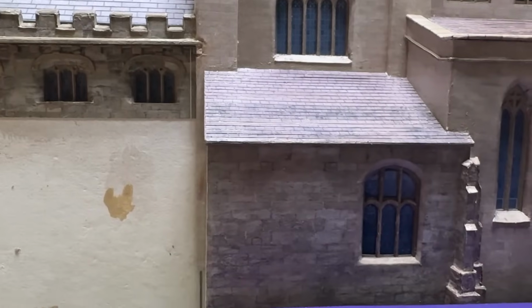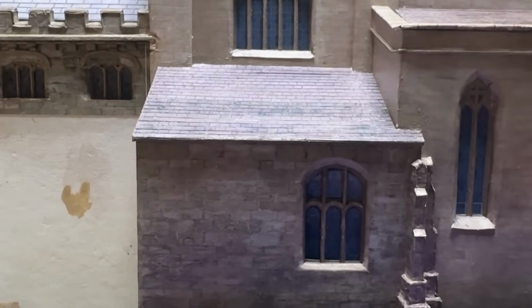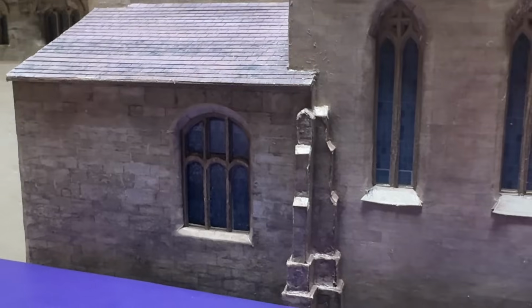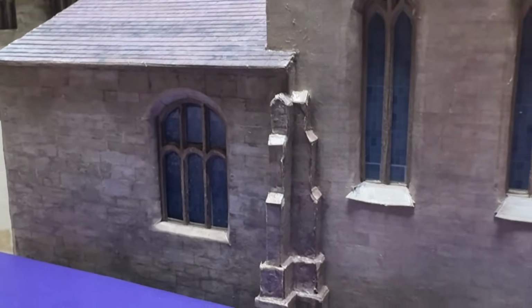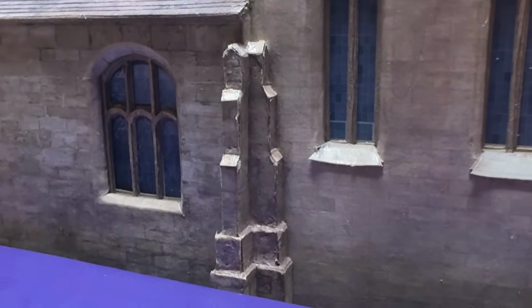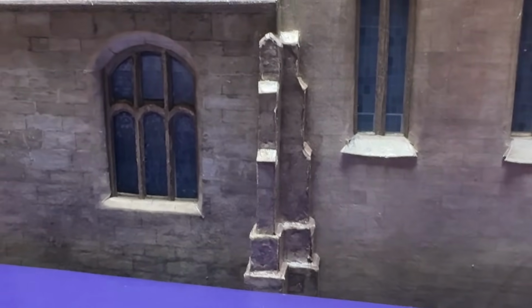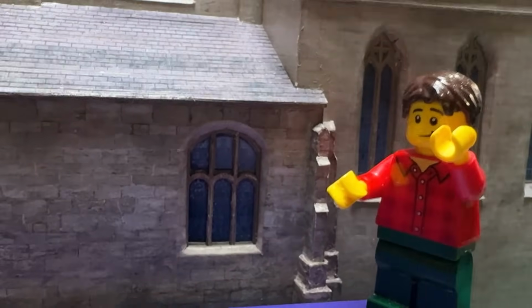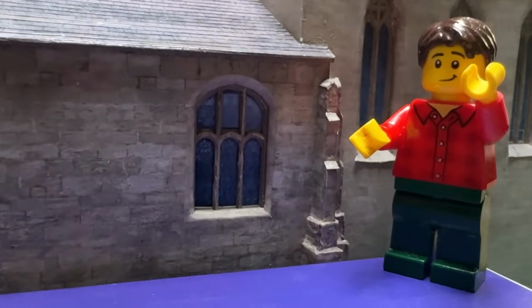This part of the South Ambulatory was added in the 1800s, so it's not as old as the nave, but not as modern as the extension. I decided to use the same texture as the nave, even though it's not quite like the prototype. This little buttress took a week to make, which was longer than the rest of this section in its entirety, simply because it was so small and fiddly. I think the Lego man really shows the size of this little bit quite nicely.